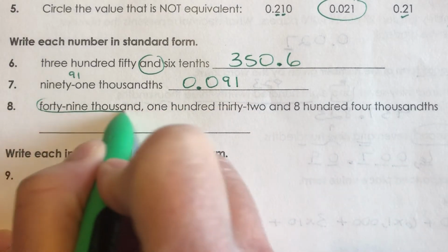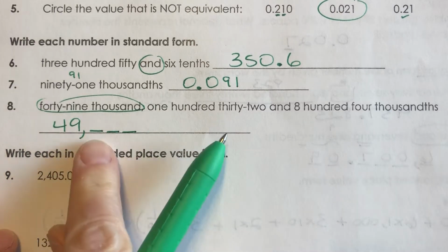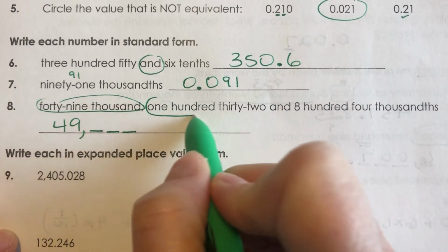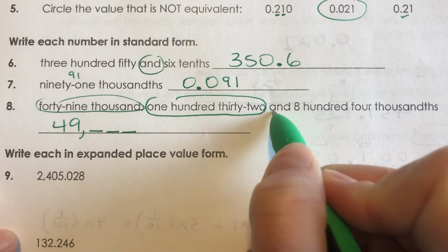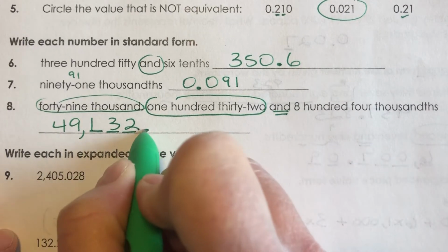49,000, so that's my first chunk here. So I'm gonna write 49, put a comma, and I know that if I have 49,000, I need 3 more digits before the decimal point. The next chunk says 132, I'm stopping at that word and. 132, so we'll fill it in, and decimal point.